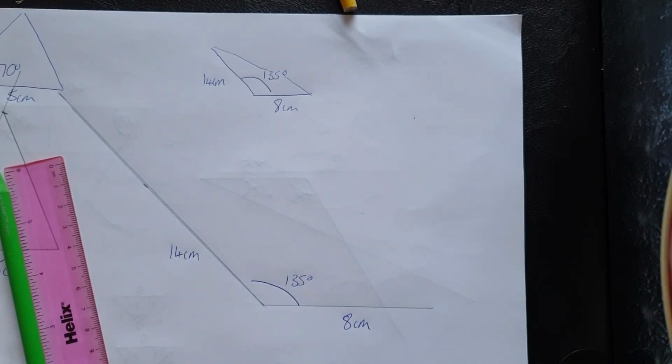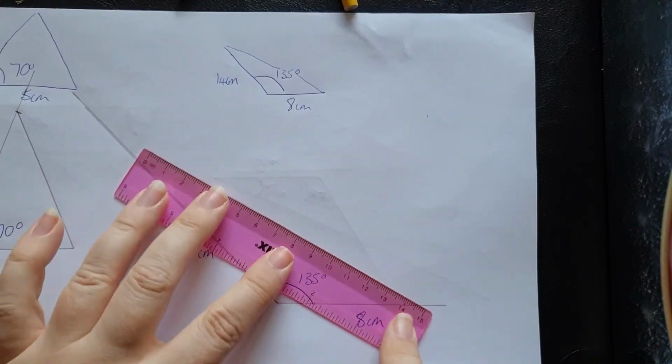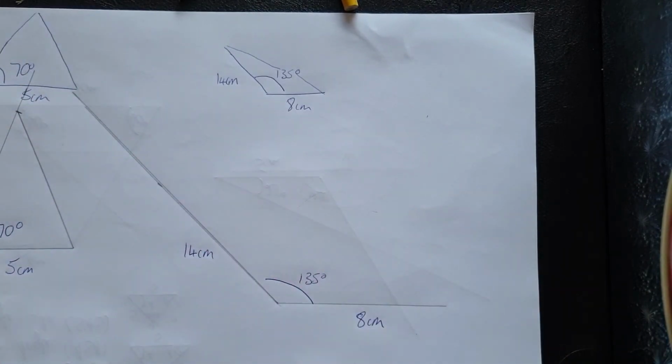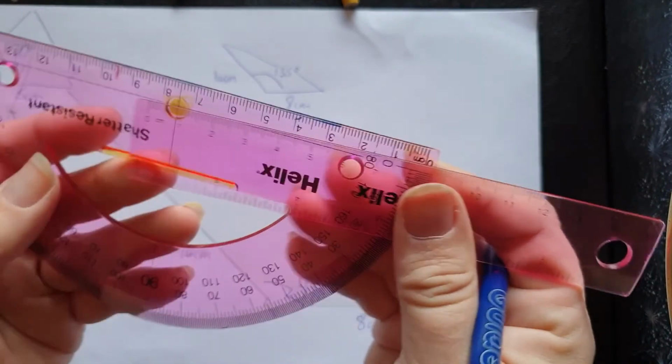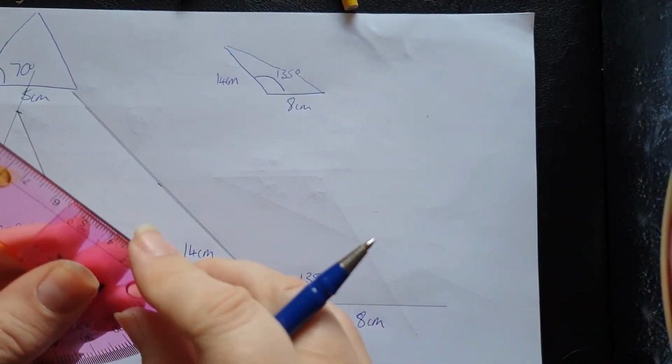Now if you don't have the right sized ruler, trying to judge on here is not easy, but what you can do, you can use the straight edge from your protractor and the ruler to extend.